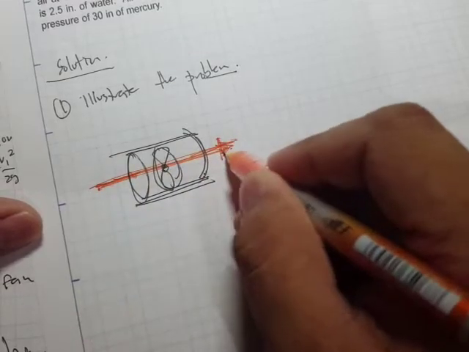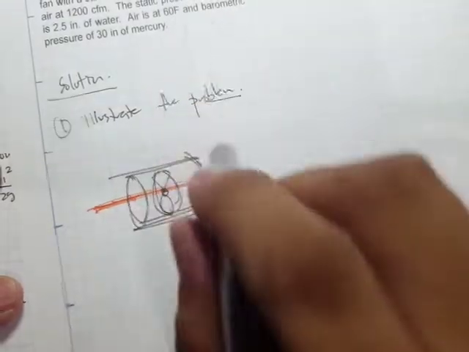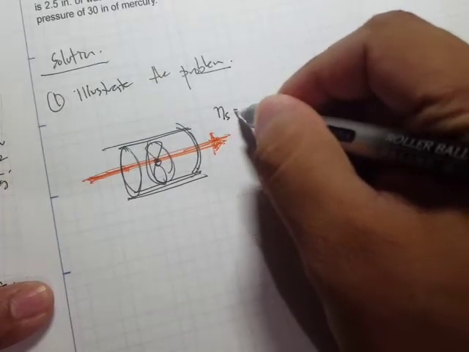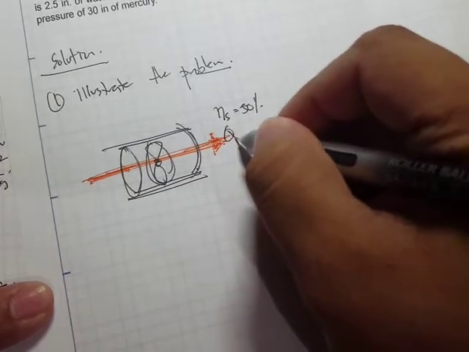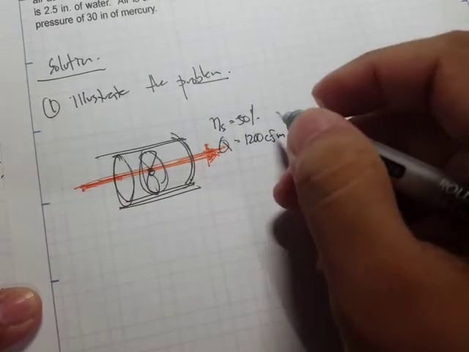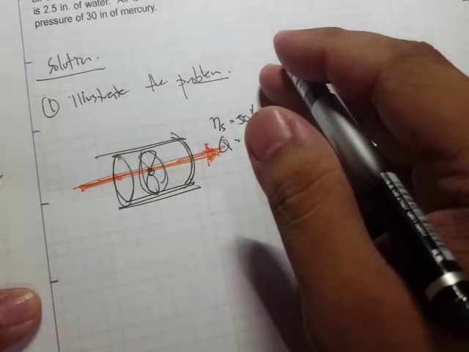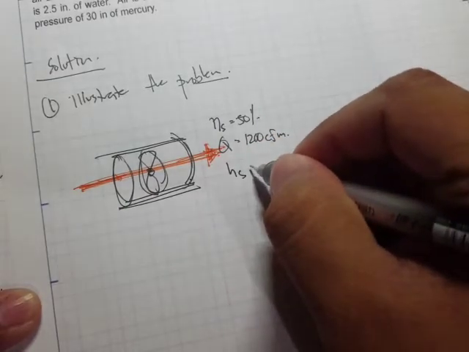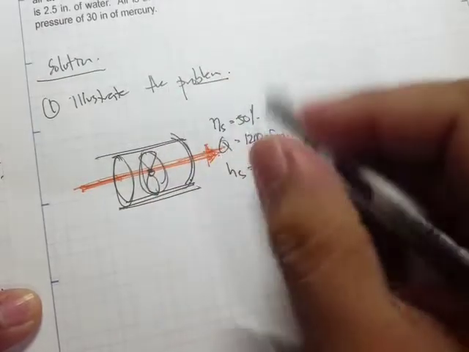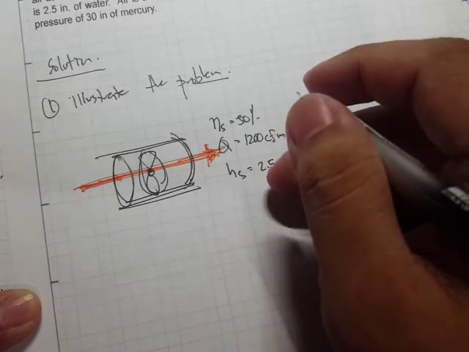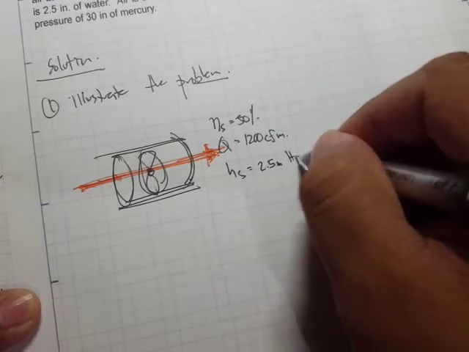We'll just use this. And it says here, determine the brake horsepower required for a fan with a static efficiency. So this is eta sub S, equal to 50%, and Q is 1200 CFM. And the static pressure developed, or let's just write HS, is equal to 2.5 inches of water, H2O.